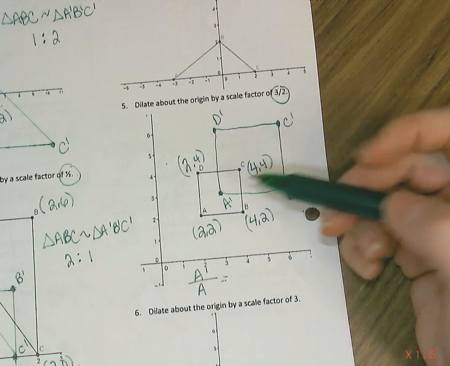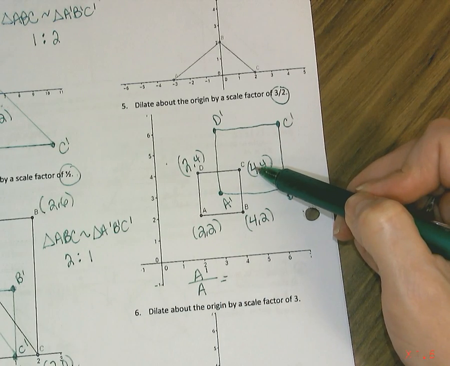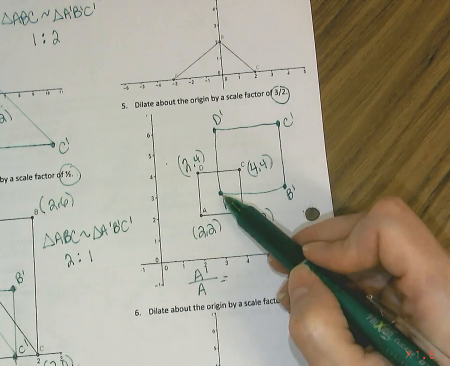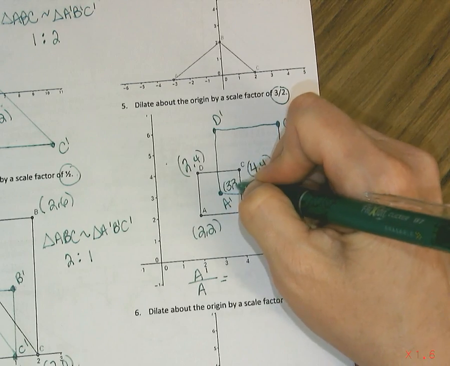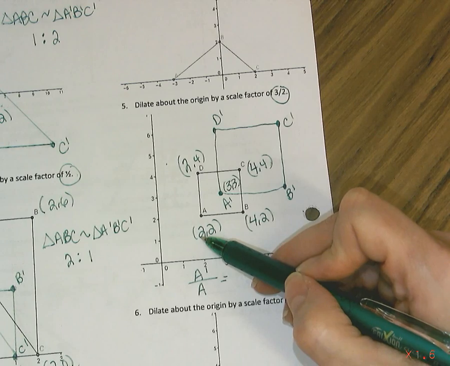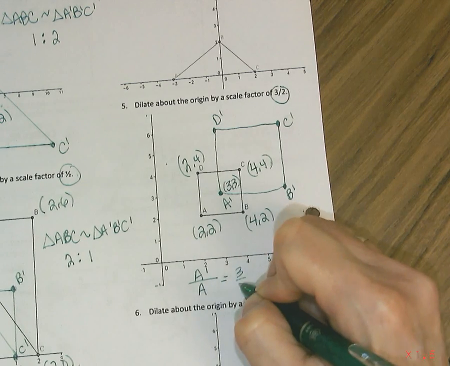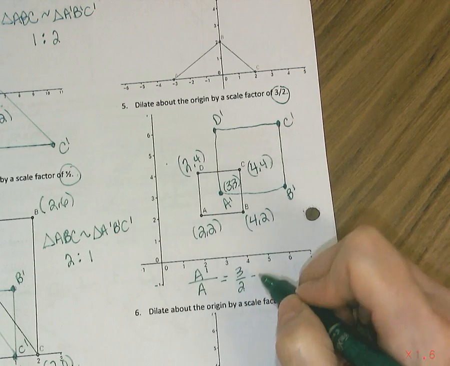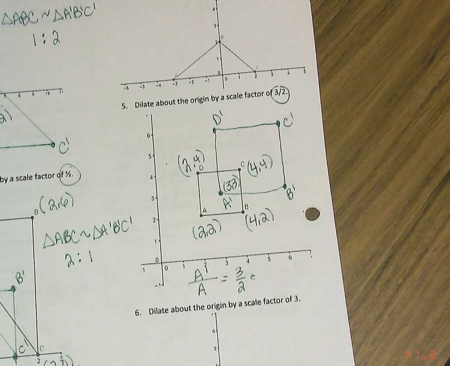So let's just look at, for instance, the x-coordinate. I have 3 for my new A prime's x value and 2 for A's x value. I can compare those to see what my ratio is, and actually I don't even have to reduce it. 3/2 is my scale factor.